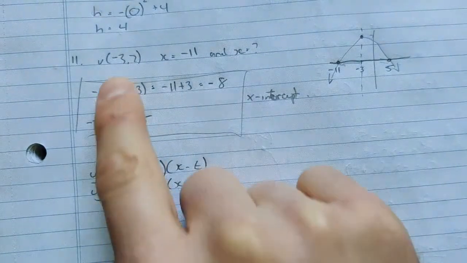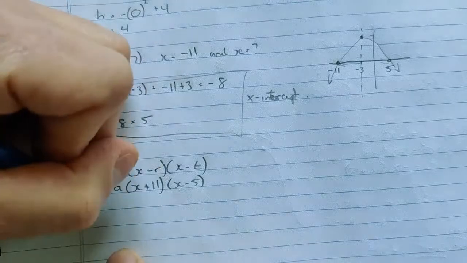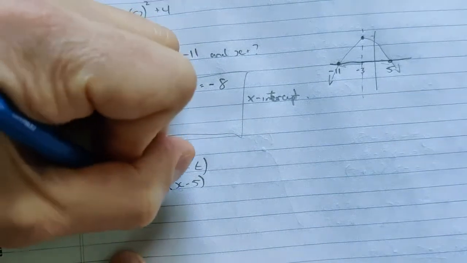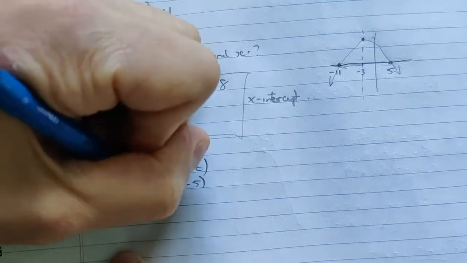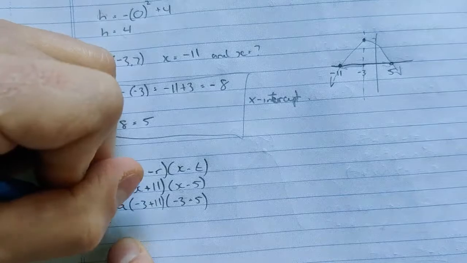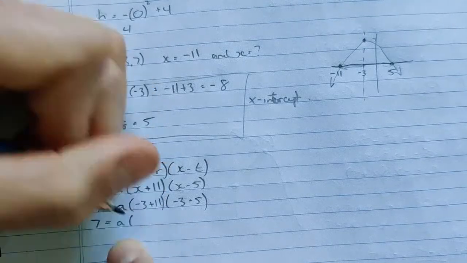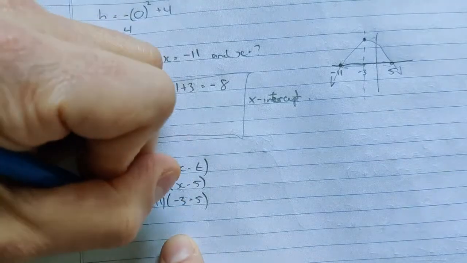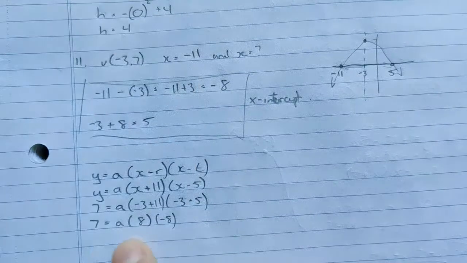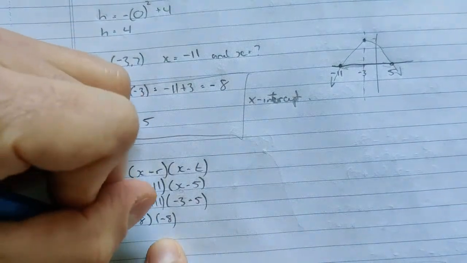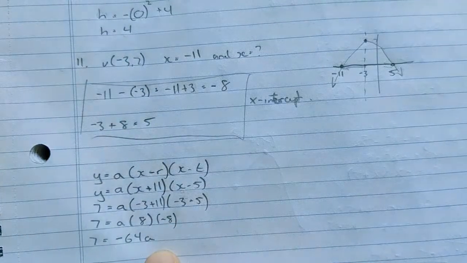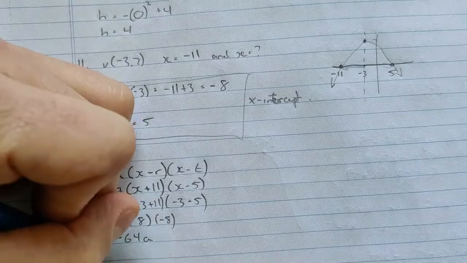And then we'll sub in our x and our y value. 7 equals a times (-3 plus 11) times (-3 minus 5). We're left with -3 plus 11 giving us 8, and then -8. We multiply those together and get -64a, and then divide on the other side.